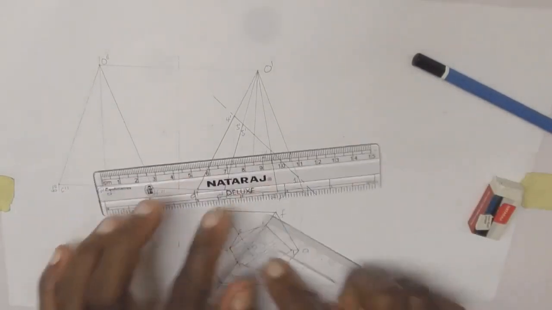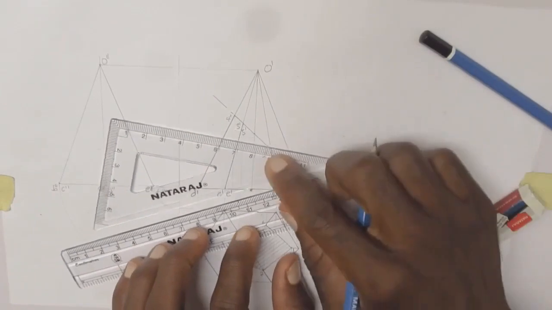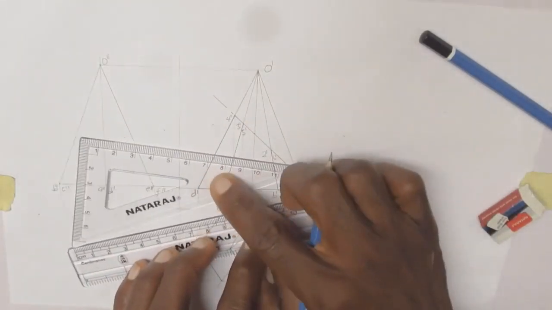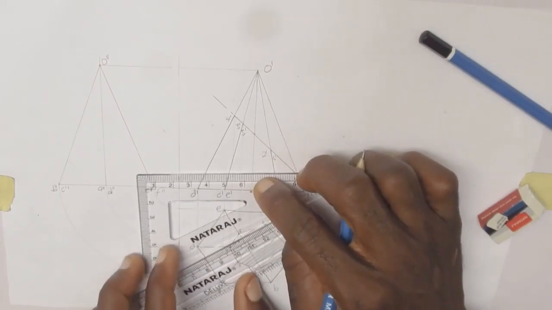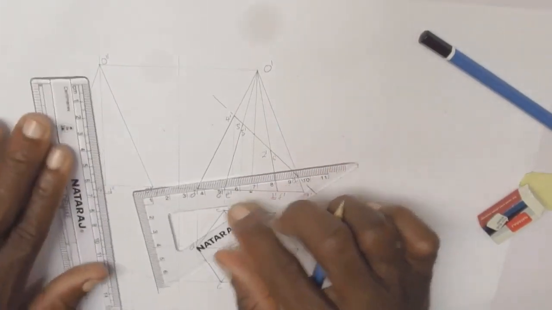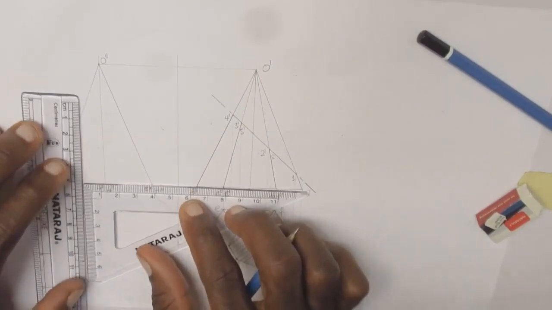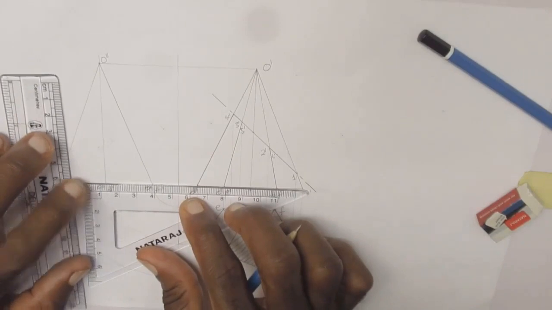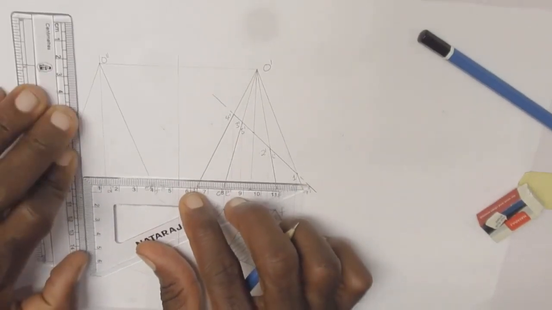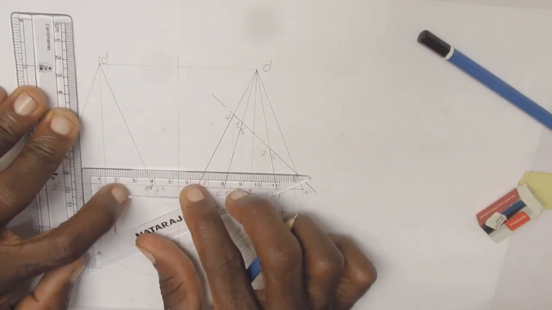All right, now we need to project the other points, the points on the truncated surface, from the front view to the end view. When we are projecting horizontally, you can use your T-square to do this.